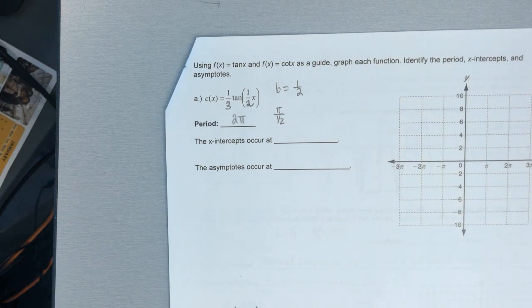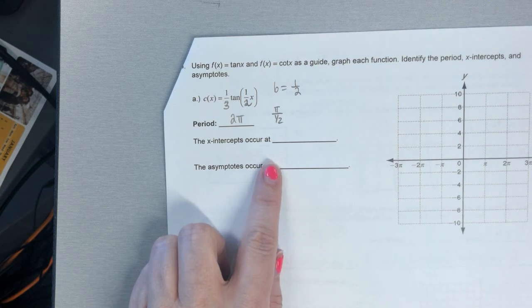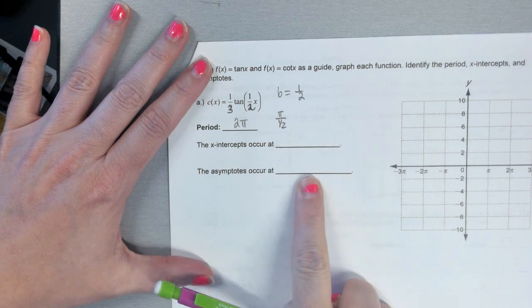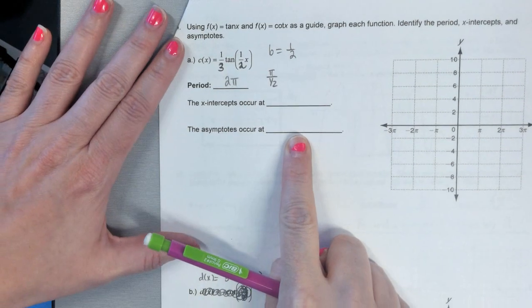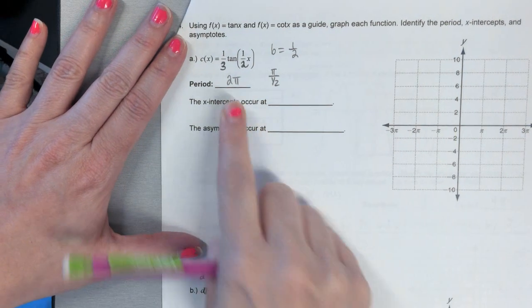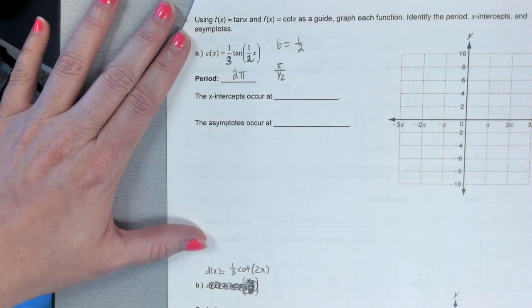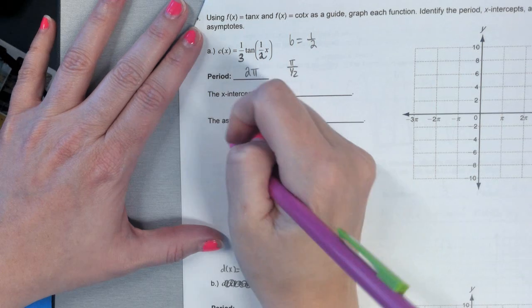Okay, that's your period. I'm not going to fill in these equations until the end. So after I find the period, I just need you to follow with me, okay? And then I want you to ask questions.